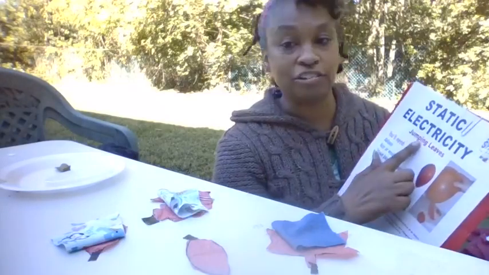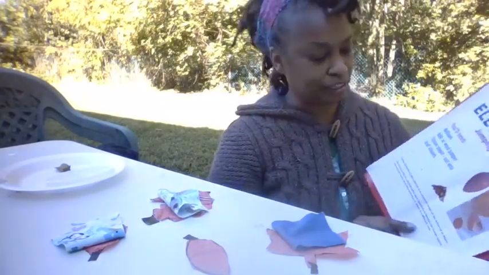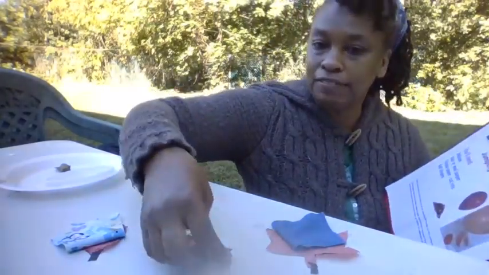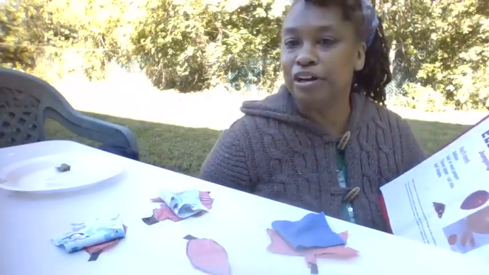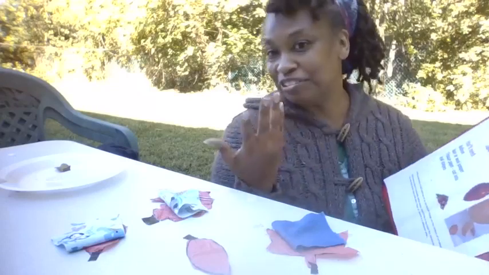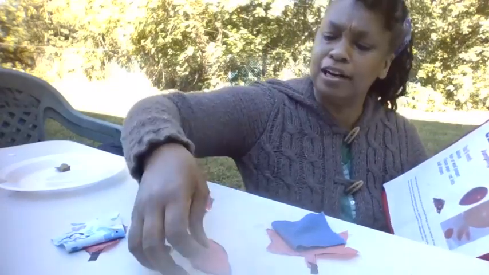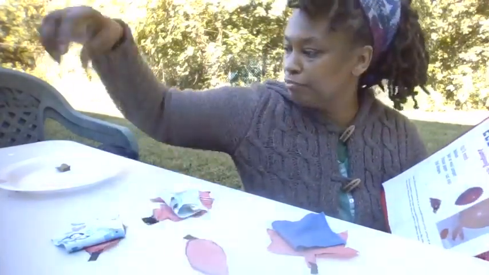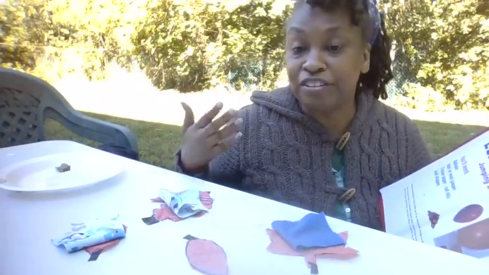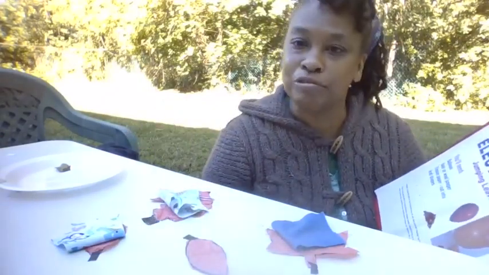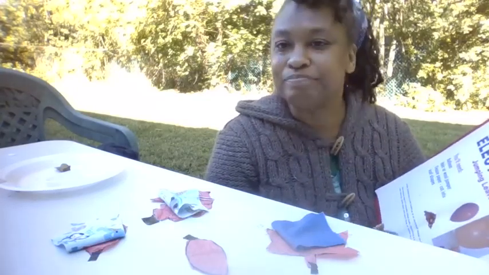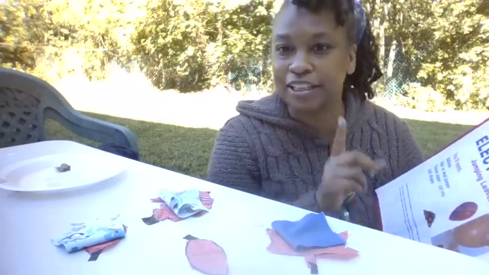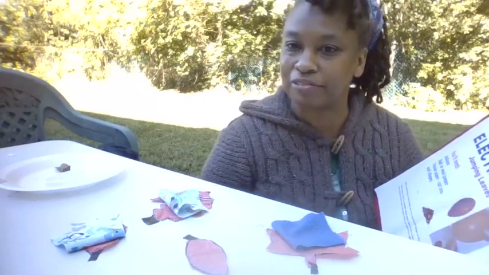Today we're focusing on static electricity. Now, what I'm using today, we're going to do leaves. So that's our focus today, and we're doing tissue paper leaves. As we know, this is fall, right? And what happens during fall? What's happening to the leaves? They're changing colors, absolutely, and they're also falling to the ground, right?